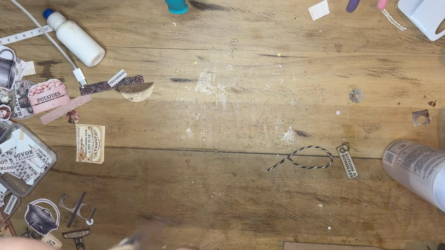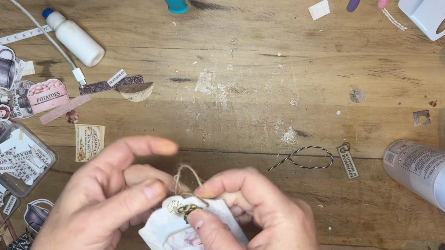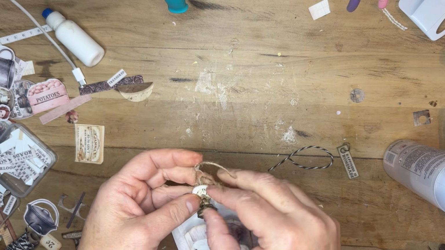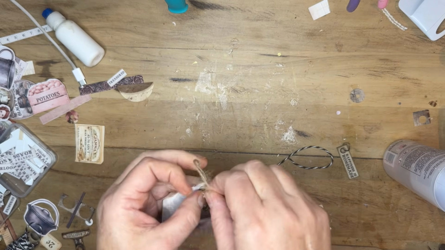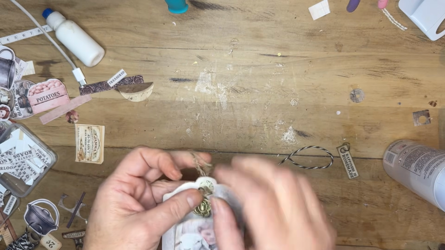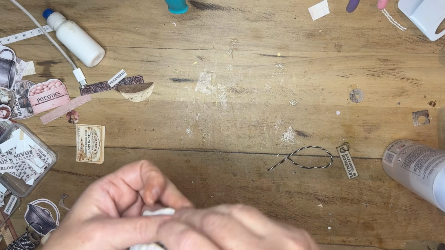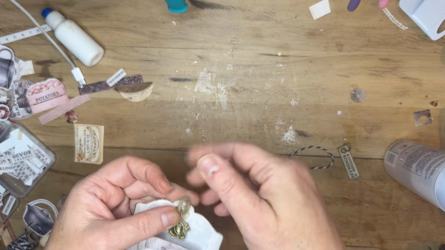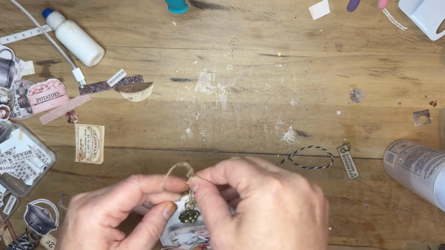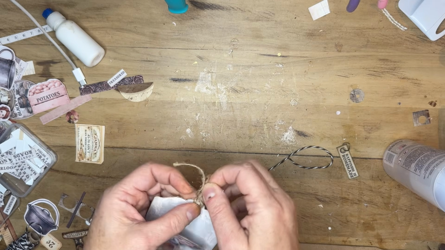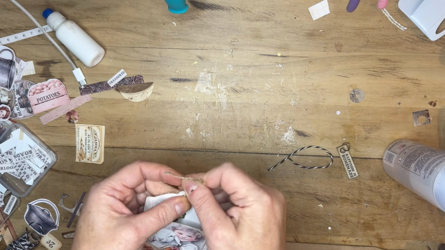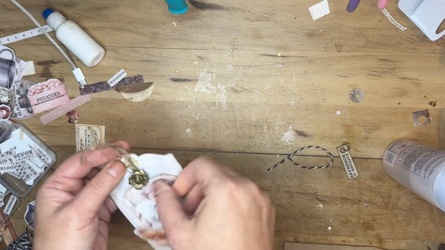And if you need your pliers to put those back in, do that. And then the charm is threaded on, you can then place your ends through and pull it tight. Kind of keeps your charm in place.